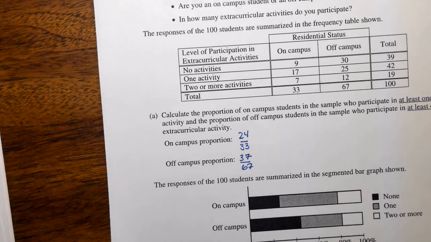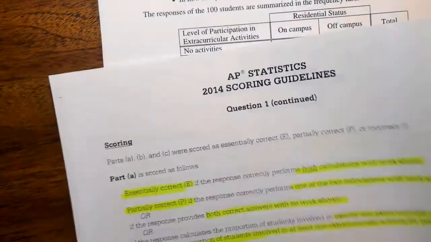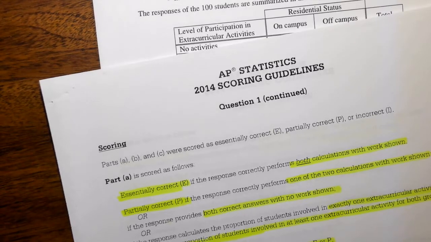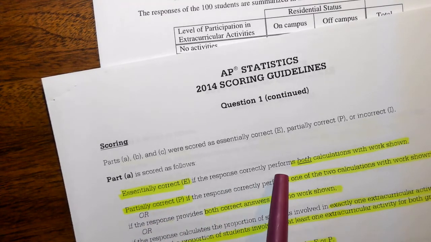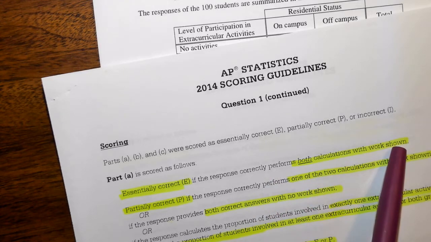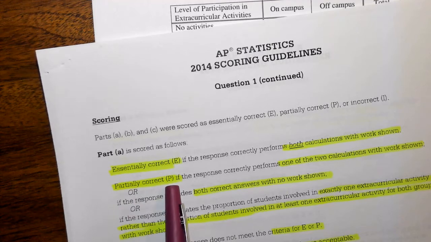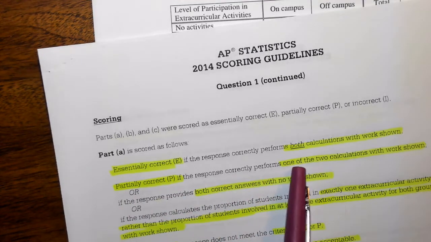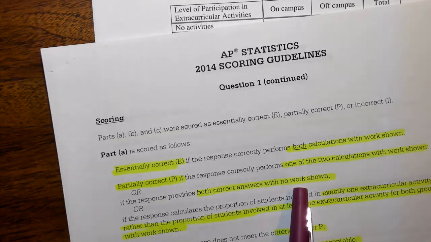So for this one, maybe some of you guys out there put it. I will be so impressed if some of you put your work there. Essentially correct E if the response correctly performs both calculations with work shown. Okay, so if you did that, give yourself an E. Partially correct P if they correctly perform one of the 2 calculations with work shown. Both correct answers with no work shown, that's me.